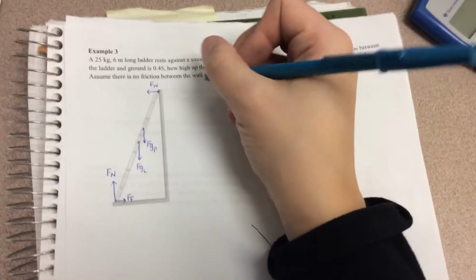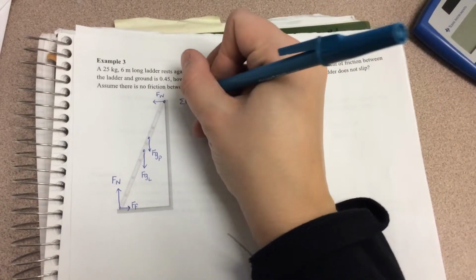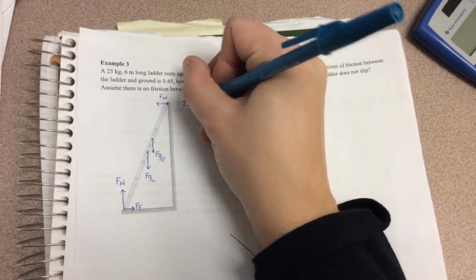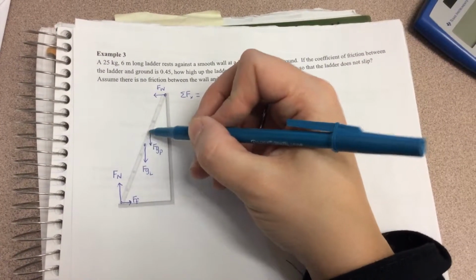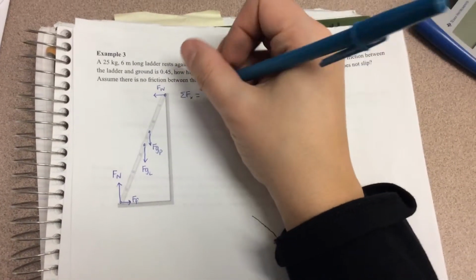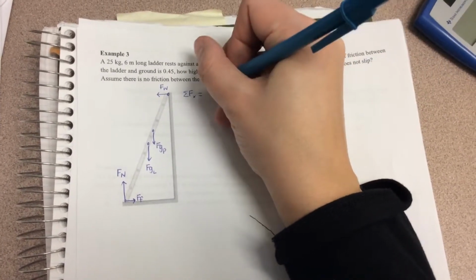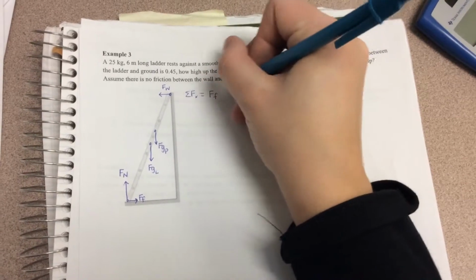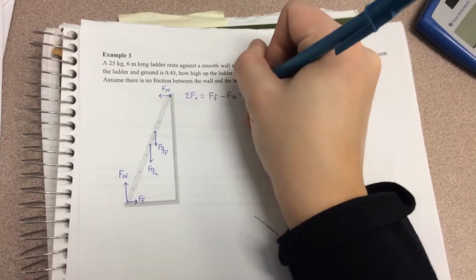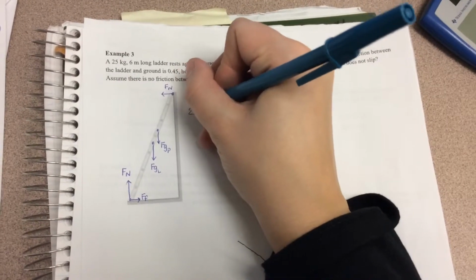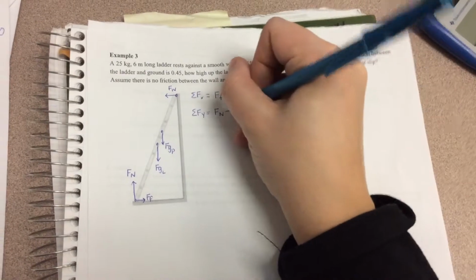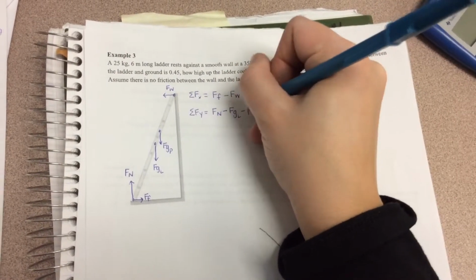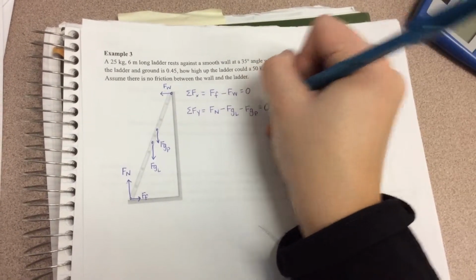So I'm going to write a net force equation for the x and y direction to see if there's anything that I can calculate right away that could help me get the value of the height that the person could climb up. So my net force in the x direction, I'm going to have the force friction minus the force from the wall equaling 0. And in the y direction, I'm going to have the force normal minus the force gravity from the ladder minus the force gravity from the person, also adding up to 0.